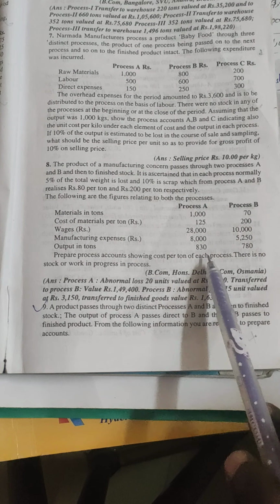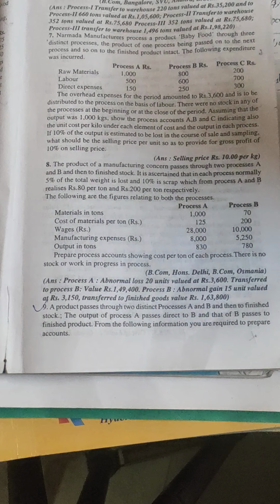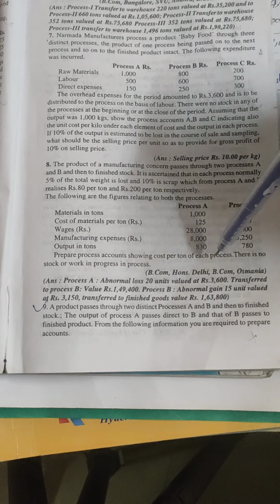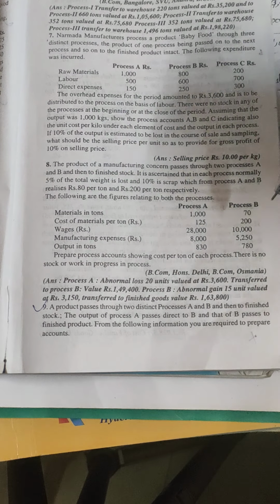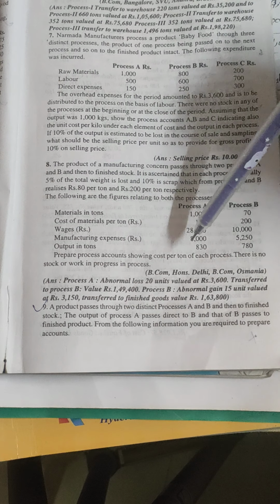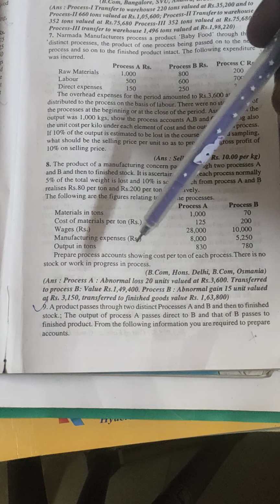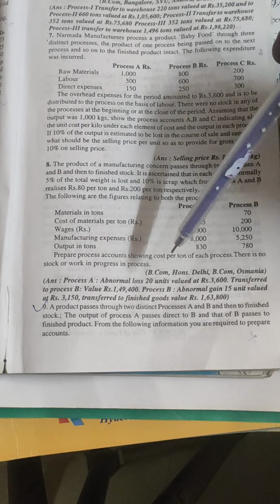So now this output of process A becomes input for process B, 830 input for process B. Again 70 more units they are introducing in process B, 70 tons, at a rate of 200 per ton. So again wages, manufacturing expenses, output is 780. So prepare process account showing cost per ton of each process. There is no stock or work in process.